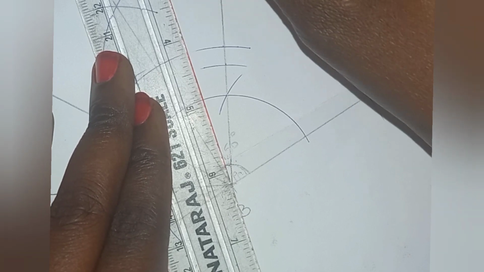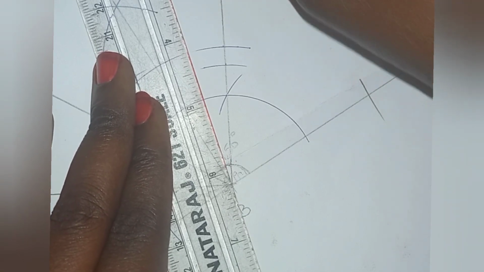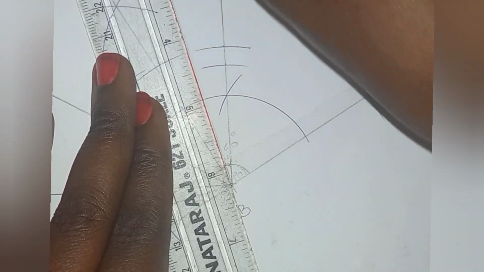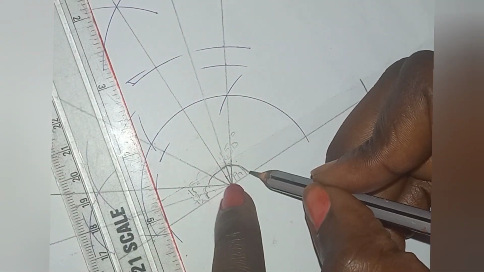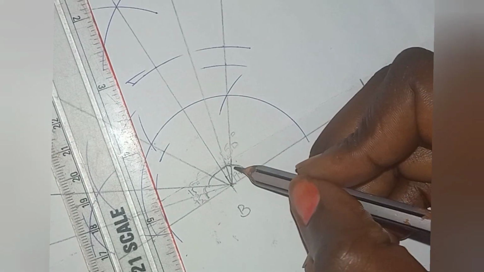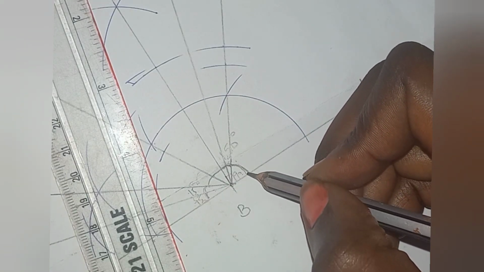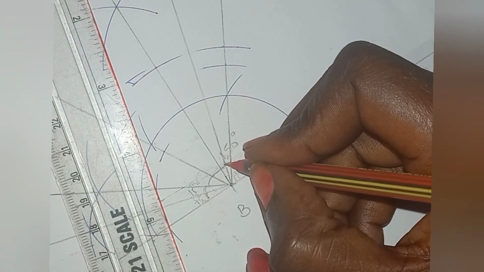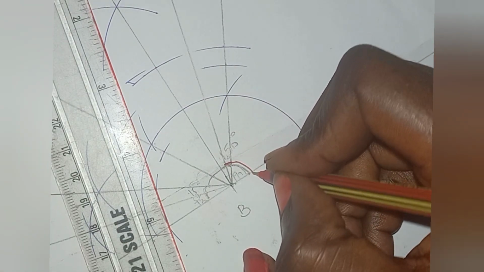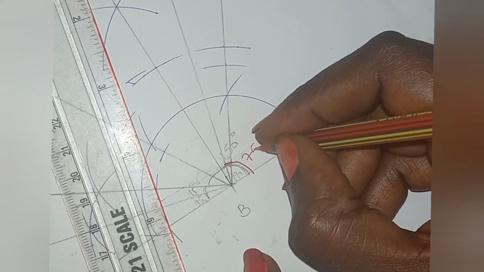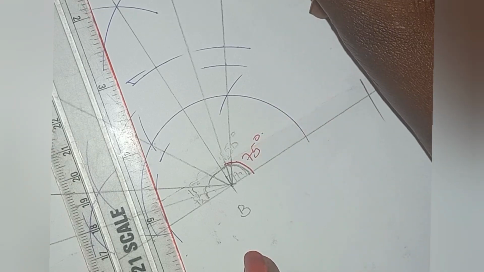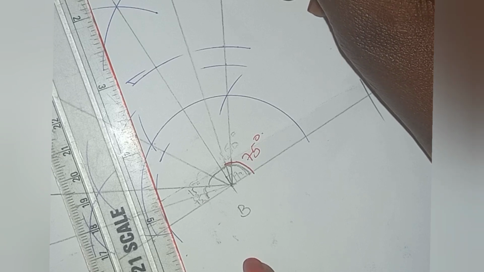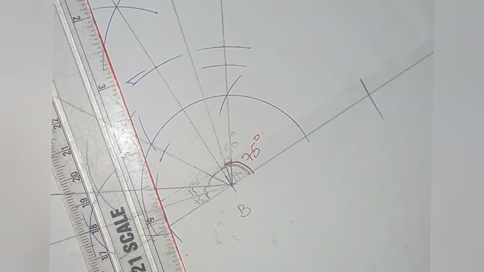Join the line. When you join that line, this one will be 15 degrees and this one here is 60 degrees. So this 15 from here up to here plus this 60 will be 75 degrees. That is how you'll construct 75 degrees.